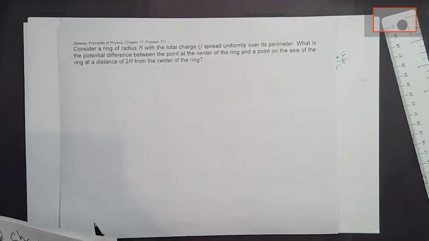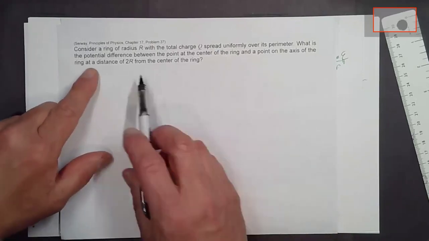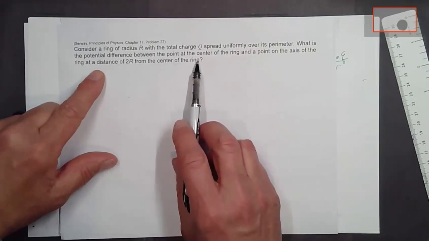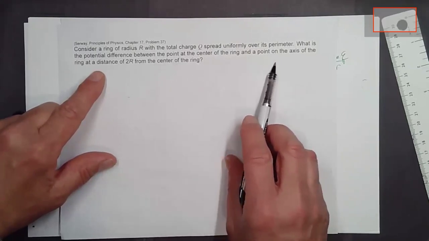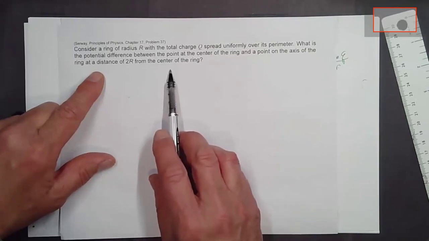Well, let's go and look at that problem again in light of what we just figured out. A ring of radius r with a total charge q spread uniformly over its perimeter. What's the potential difference between the point at the center of the ring and a point on the axis of the ring, a distance 2r from the center of the ring?